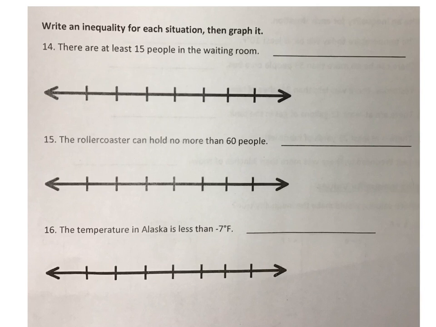So check out these ones and go ahead and write the inequalities and then graph them, and then come back and watch the video.